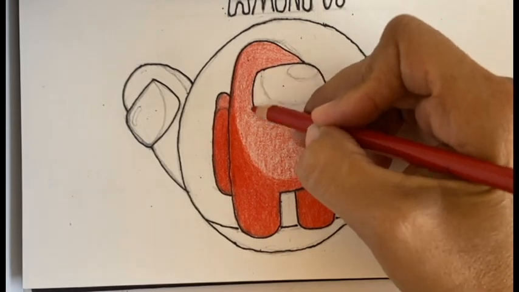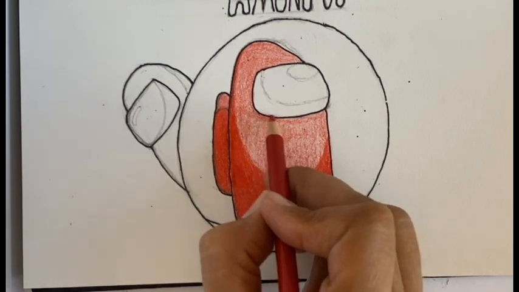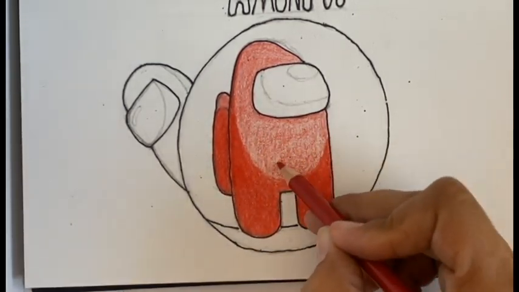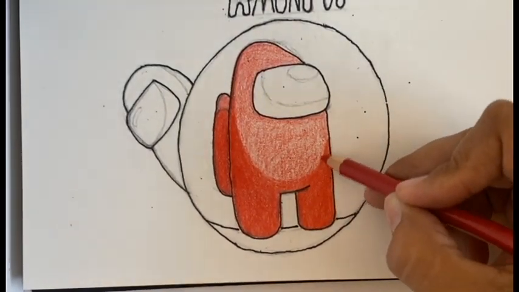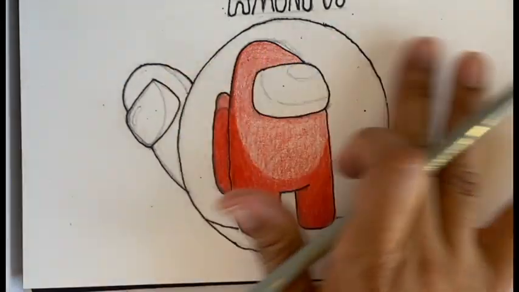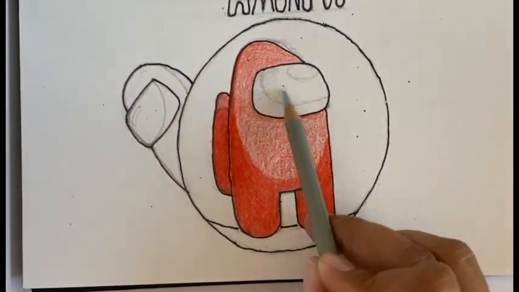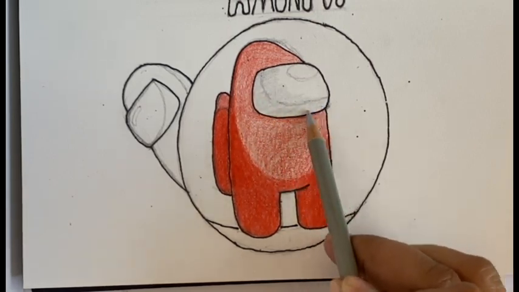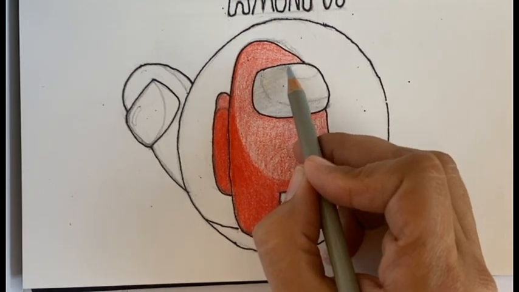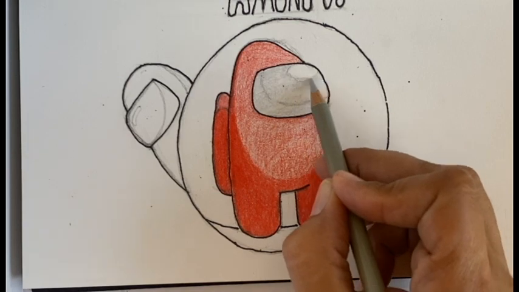Get right close to that line. Close to the line right there. Okay. So my red character is done. That's the red. Then for the helmet on this guy, it has 3 sections. So I'm gonna color all of these softly with a gray. If you don't have gray, then what you wanna do is just use your regular pencil, but press very, very softly, okay? And that should do the trick.